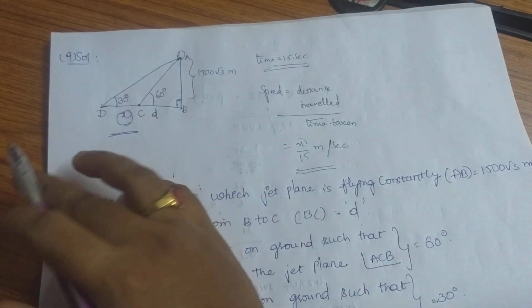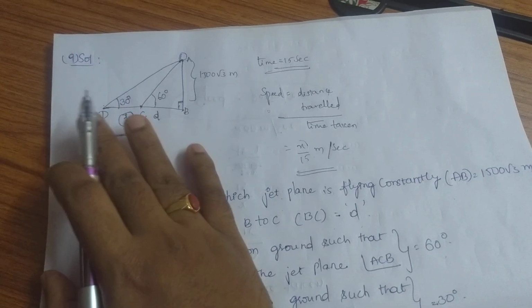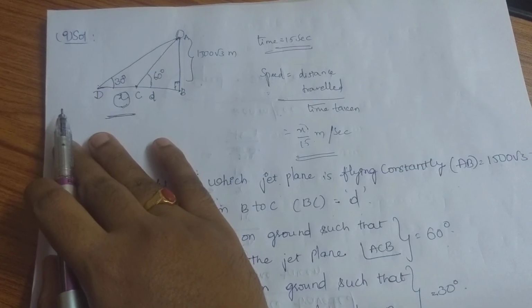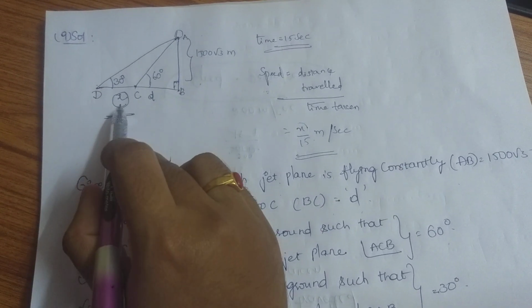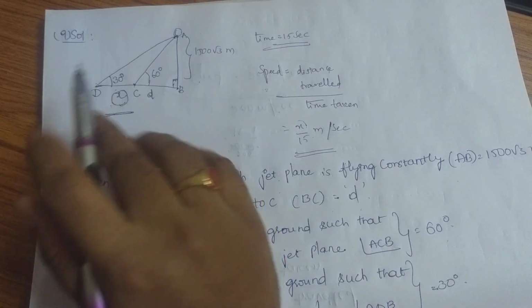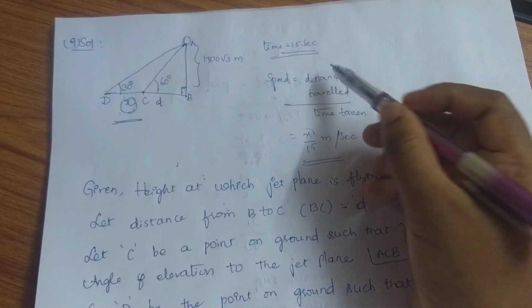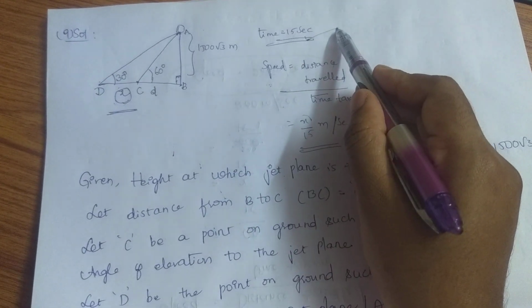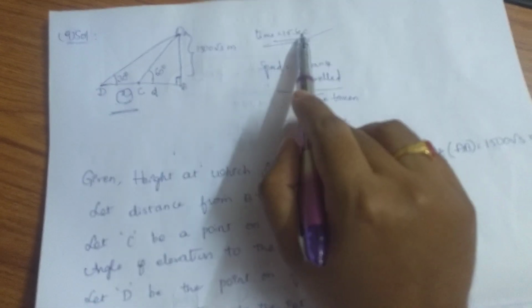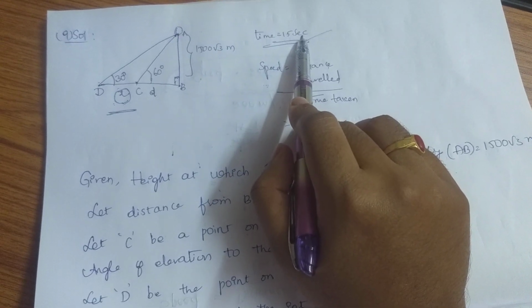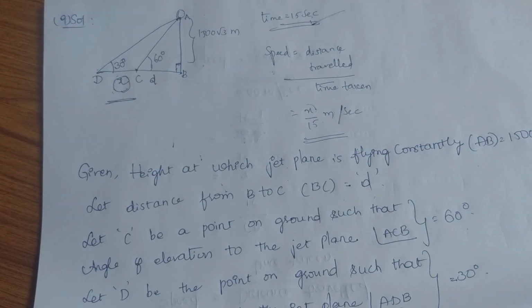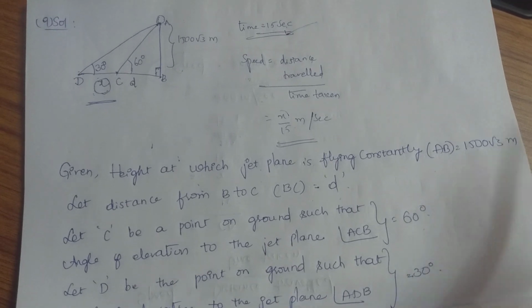So now they asked us to find only the speed. Speed is nothing but distance traveled by time taken. So we have to find this additional distance, this x value, by time. In a flight of 15 seconds, the time they have given is 15 seconds. So this x value by time gives you the speed of the jet plane.